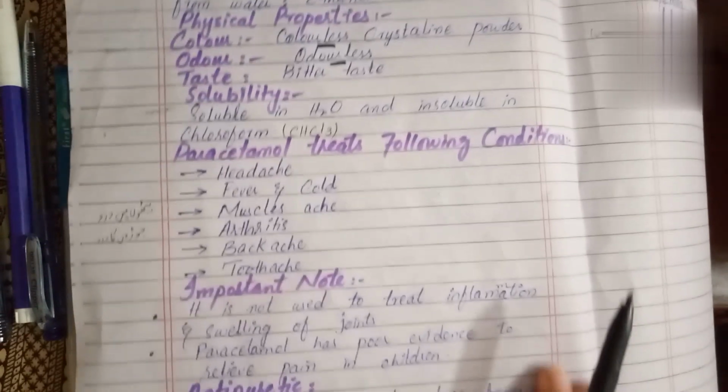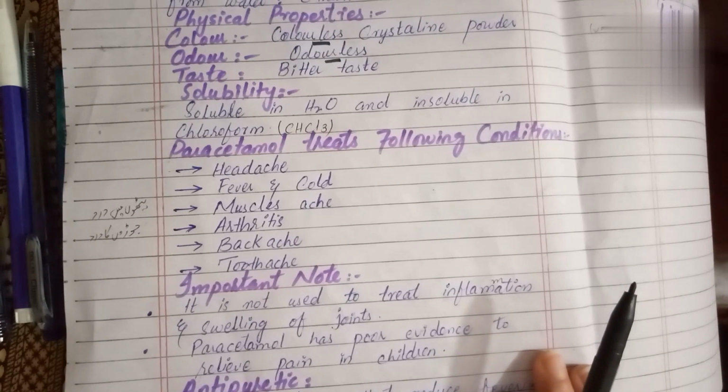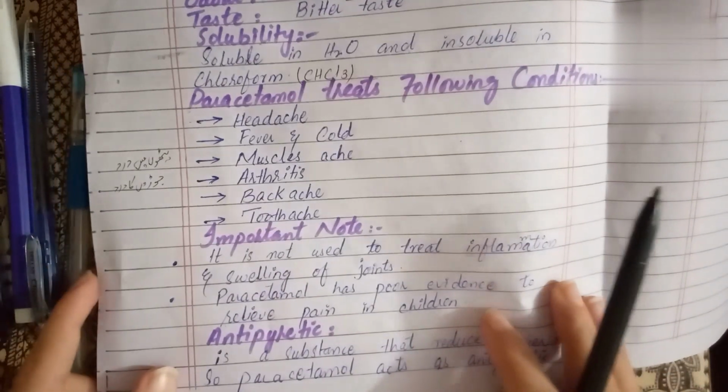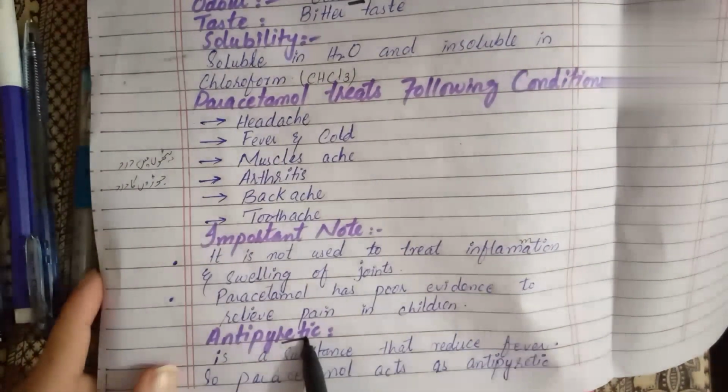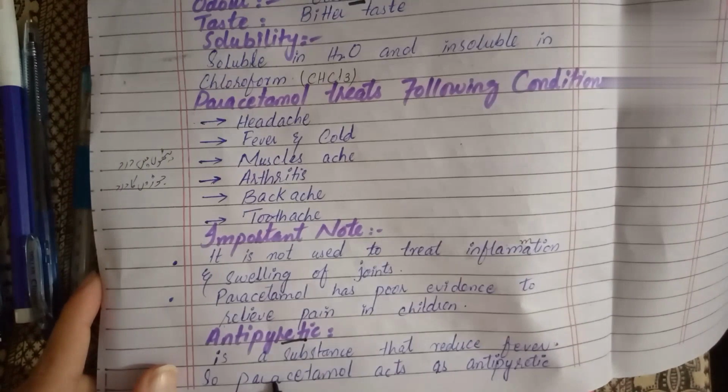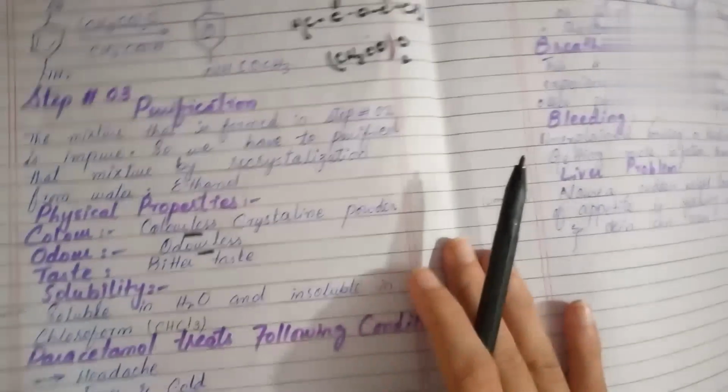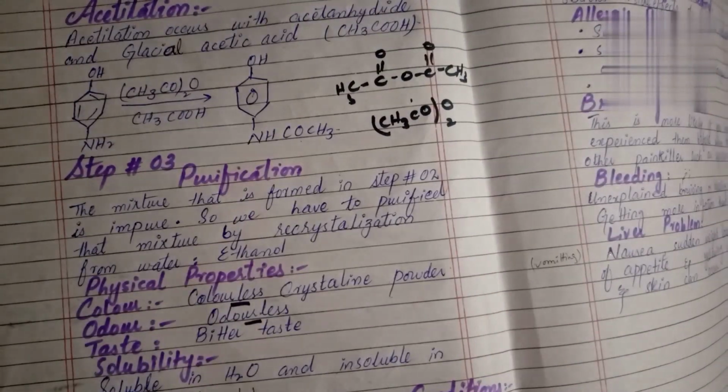And the other thing is that we are going to use this paracetamol as an antipyretic. Antipyretic means, pyretic is a term that is related with fever. So a substance that reduces fever is called antipyretic. So paracetamol is an antipyretic along with anti-allergic.